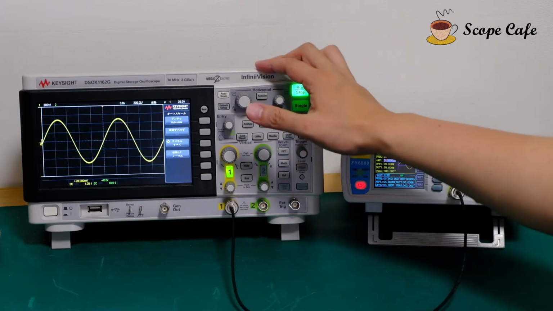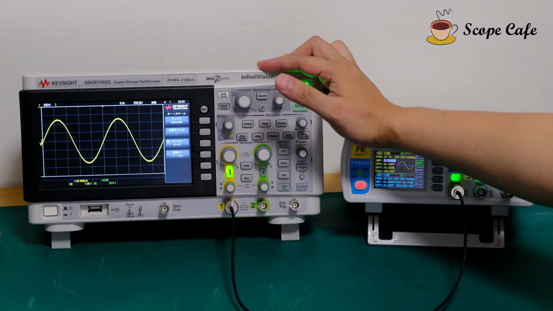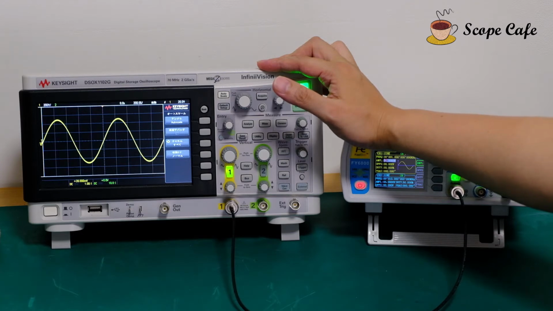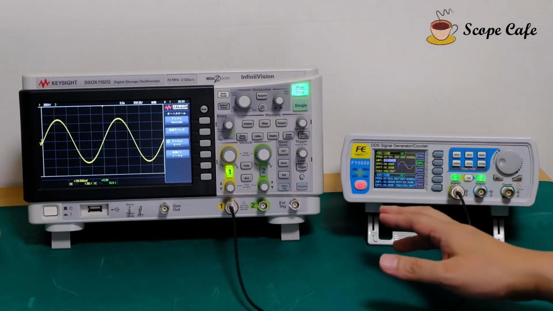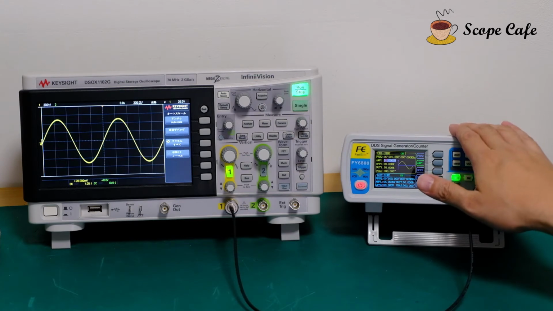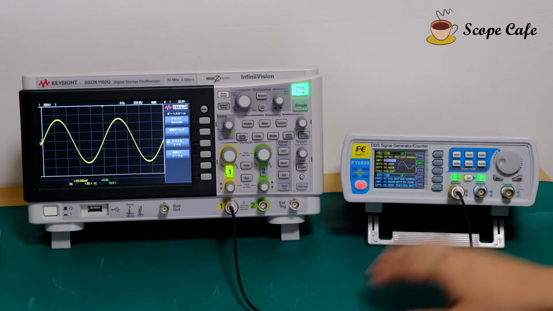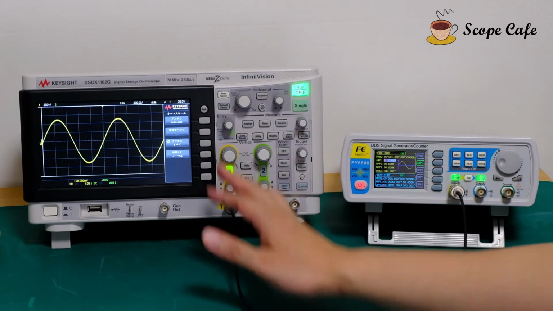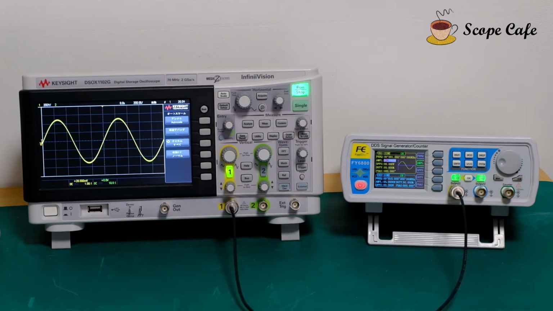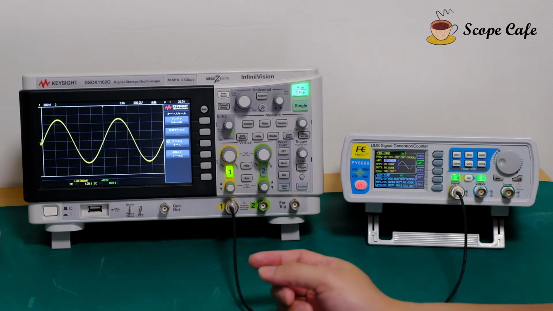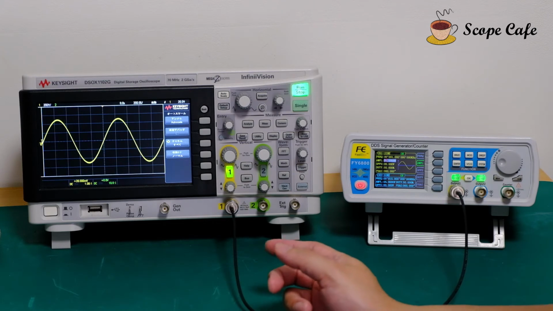Okay, go ahead. Maybe you know the oscilloscope can show the waveform, but now we connect the function generator, set it up, and press the auto scale button. It shows the waveform very easily.